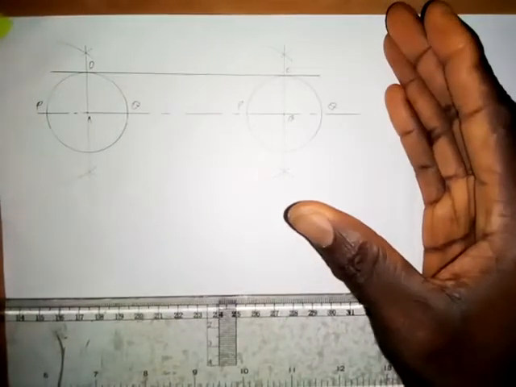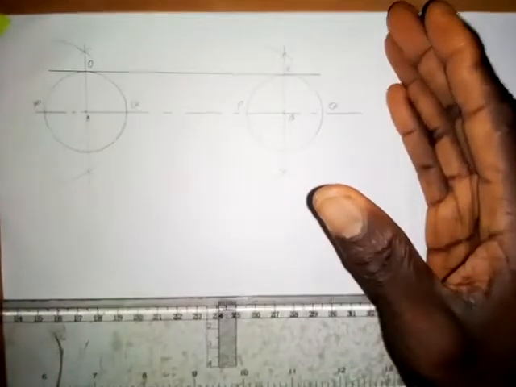So this is how you can construct an external tangent to two equal circles.